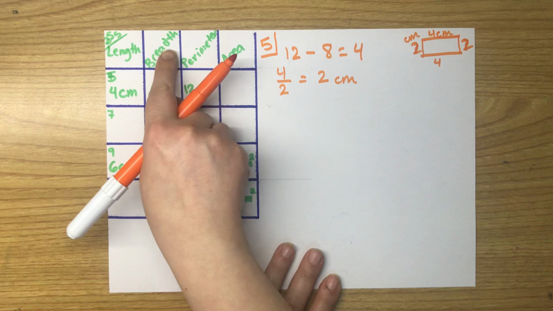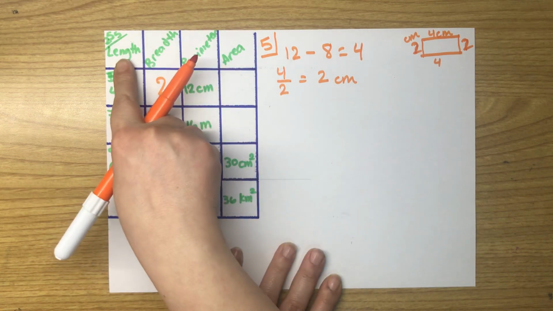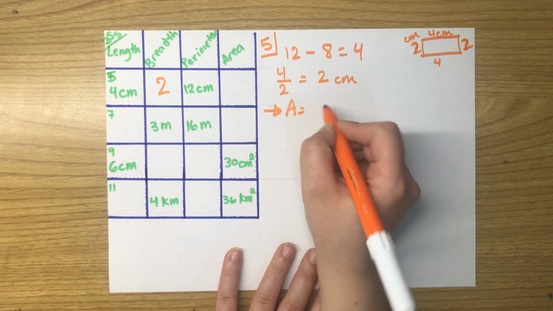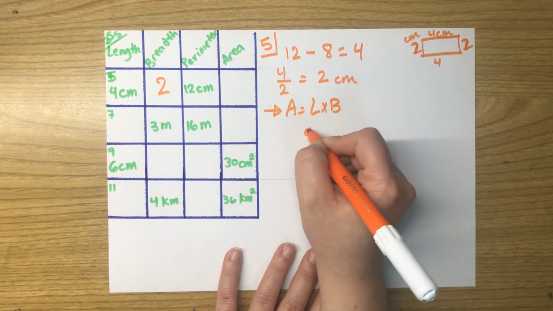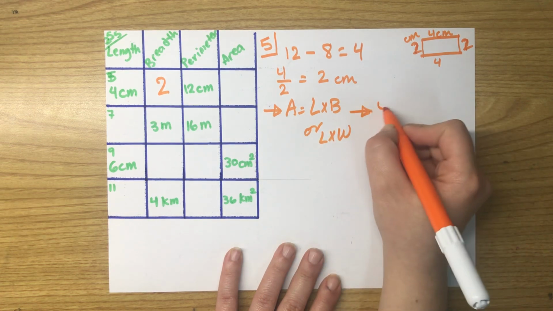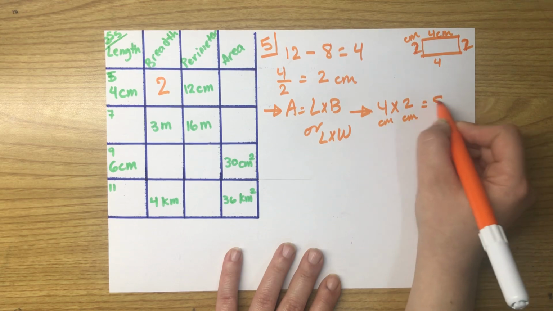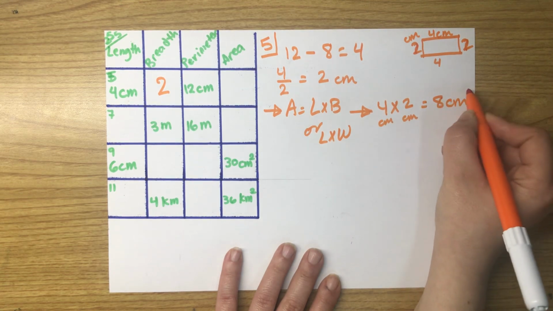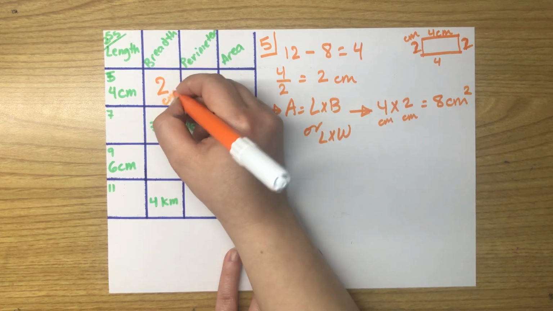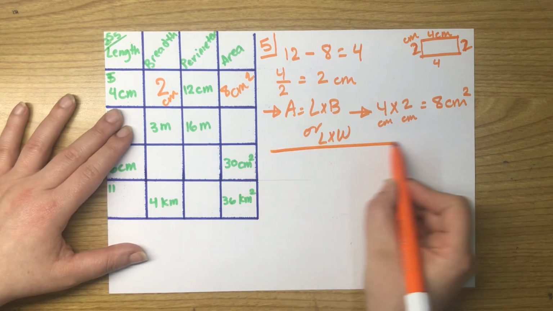Using the breadth and the length to find the area, we know that the area equals the length times the breadth. So the area is going to be length times breadth, or length times width. Then 4 centimeters times 2 centimeters is going to be 8 centimeters what? Squared. We are talking about area. Centimeter squared. This is question number 5.